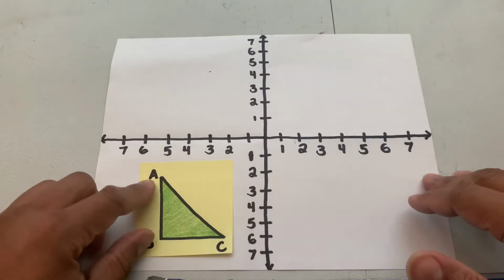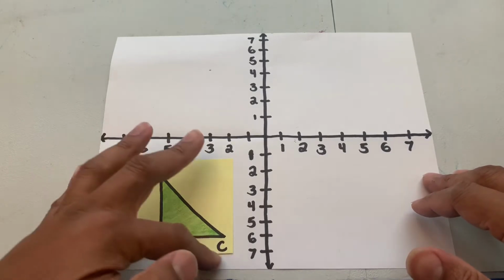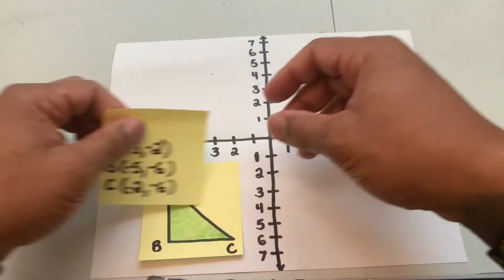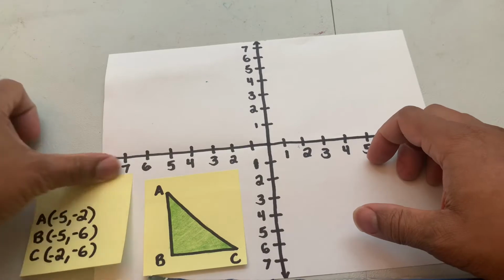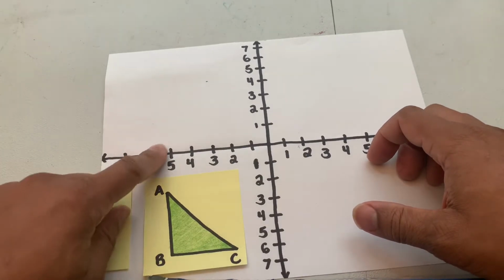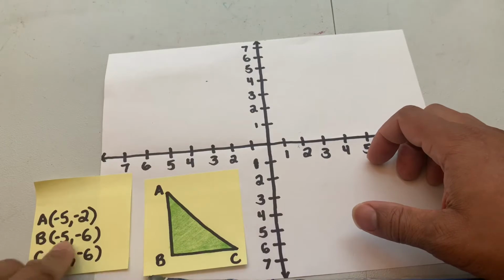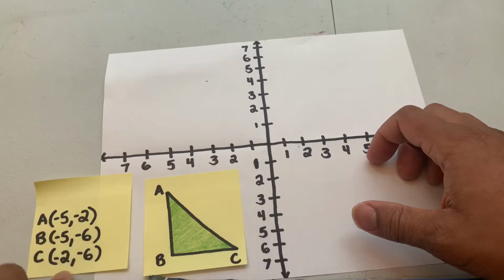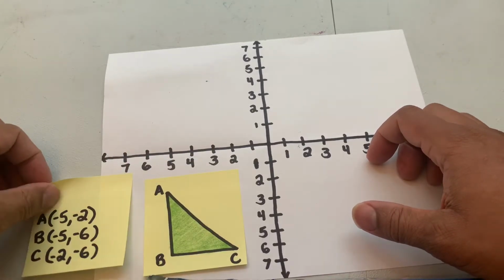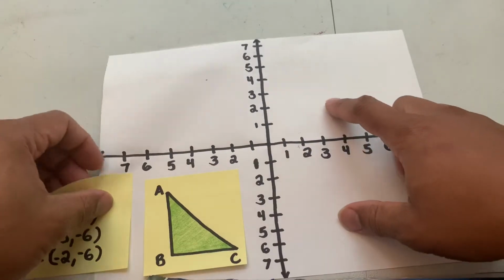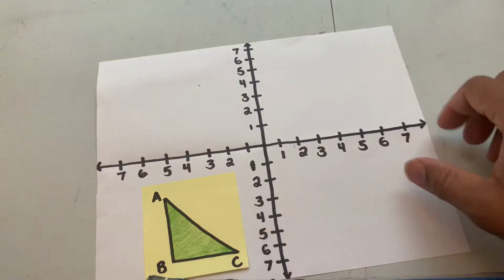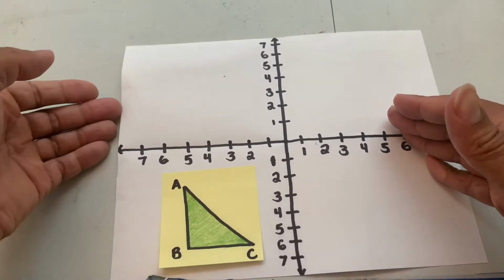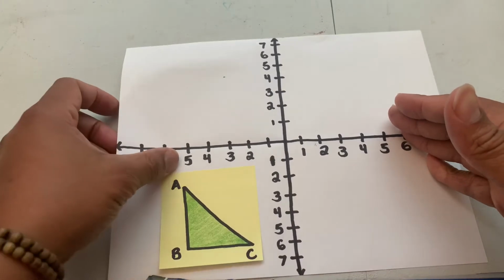All right, for the next part, we're going to take this triangle ABC and rotate it clockwise. Right now, A is at negative 5, negative 2. B is at negative 5, negative 6. And C is at negative 2, negative 6. Just keep that in mind. We're going to use our imagination, as if we're rotating the paper, not the shape. We're going to rotate this clockwise 90 degrees.